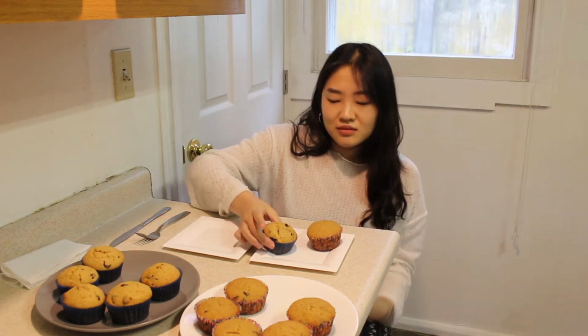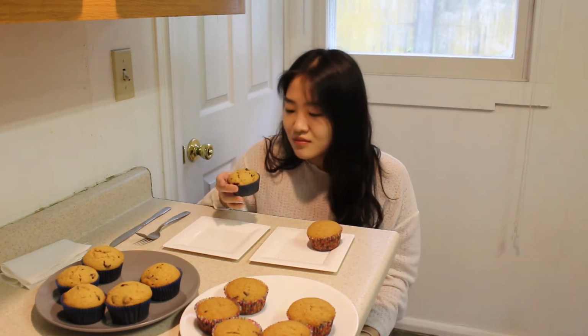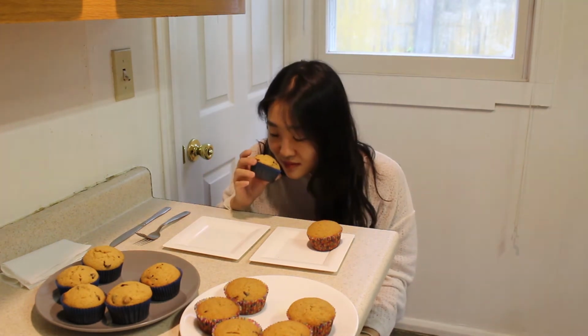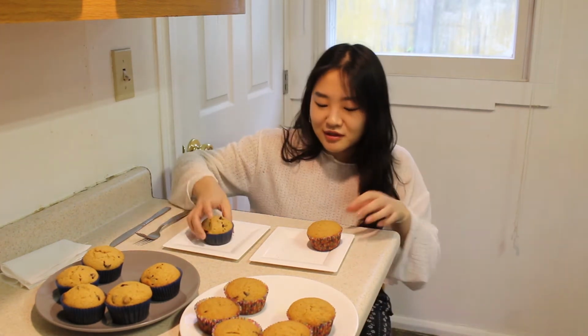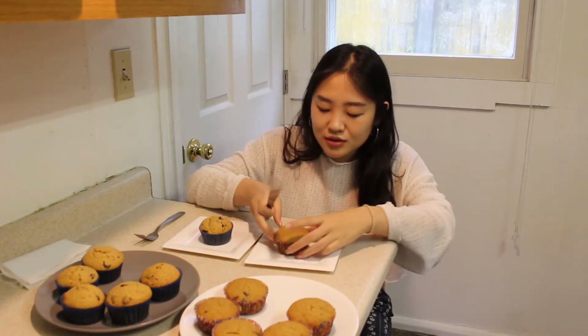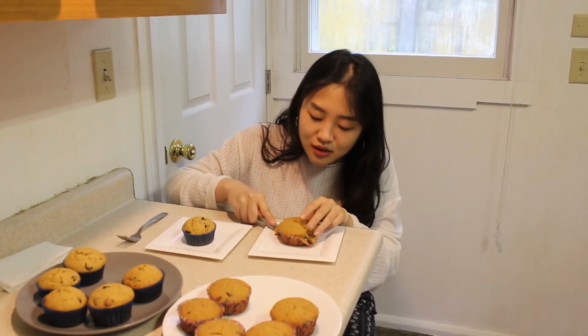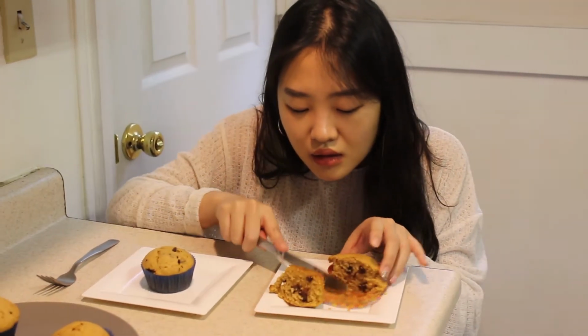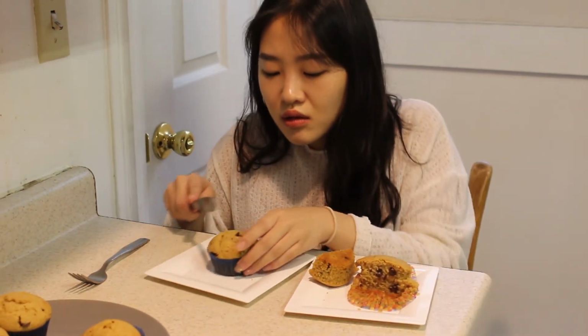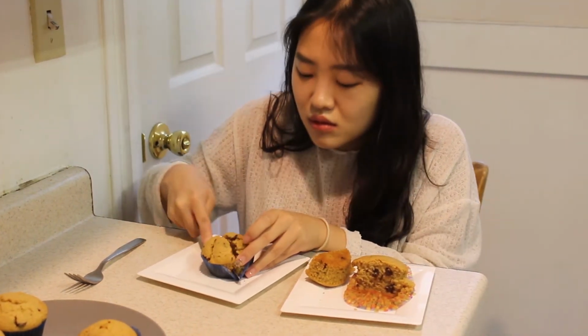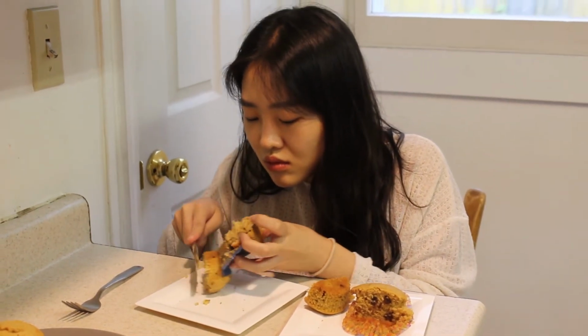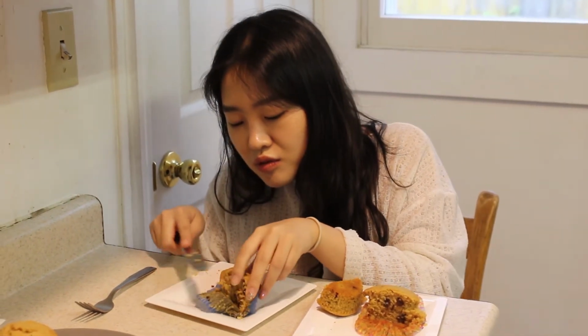It smells richer, slightly nutty. This one doesn't smell like anything. Okay. Let's cut it open. I'll just cut it open. I guess you could do a close-up later.